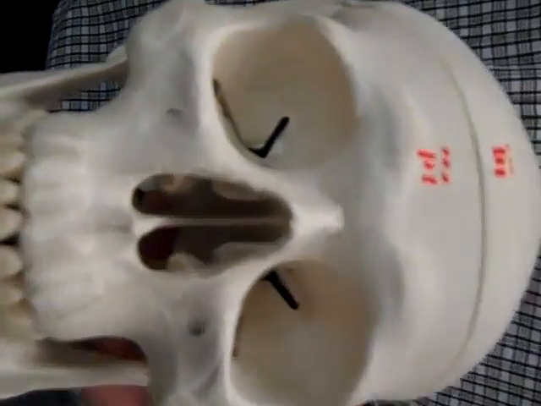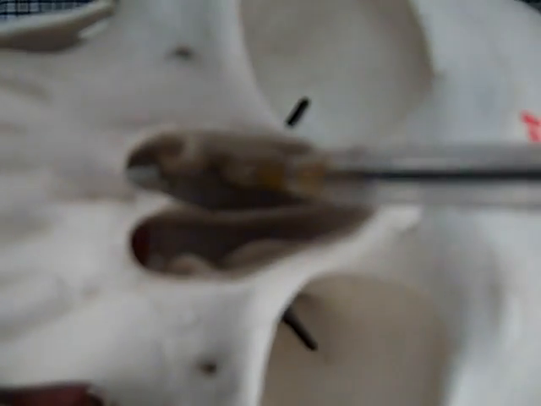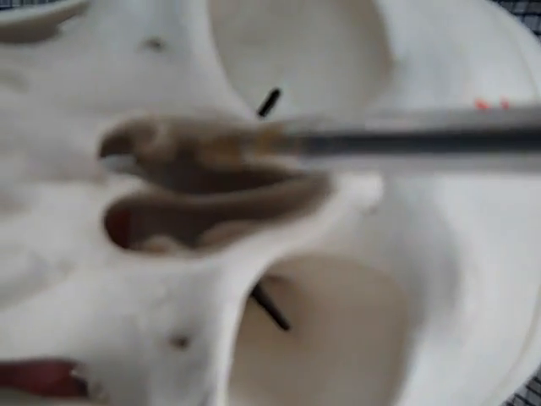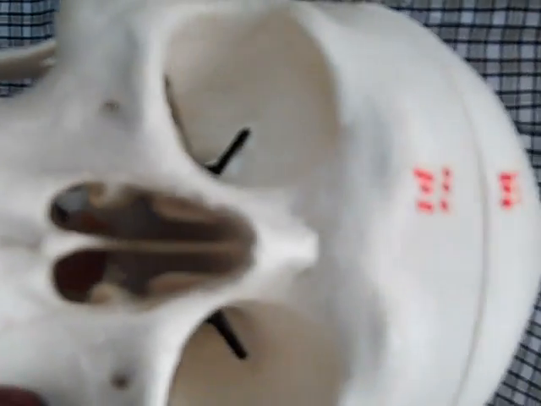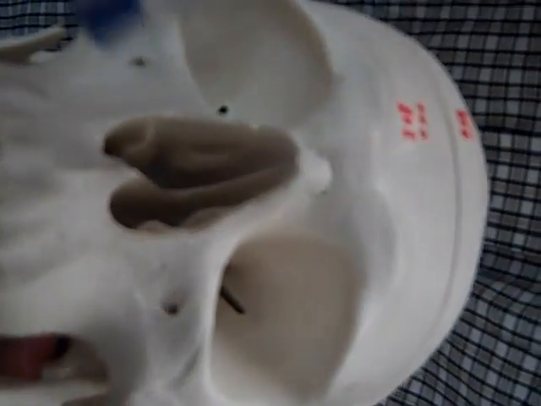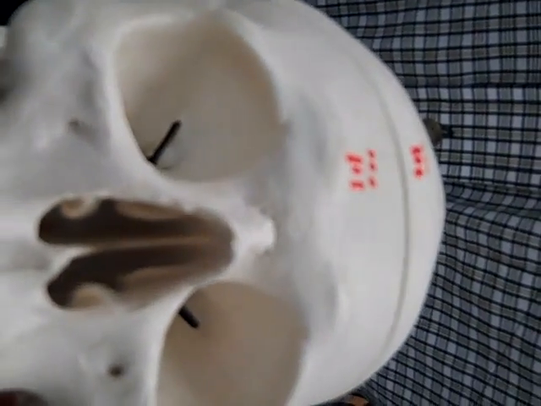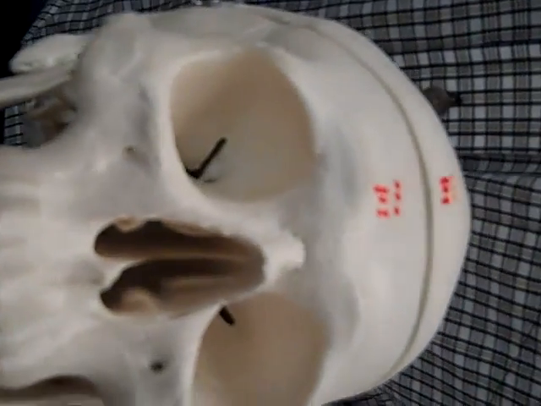Other bones that we can see. Can we get inside the nasal cavity a little bit? We've got a bulging bone right there. That is the inferior nasal concha. I'm breaking the rule by pointing with a pen right here. I'm supposed to turn it around. There's an inferior nasal concha right there.